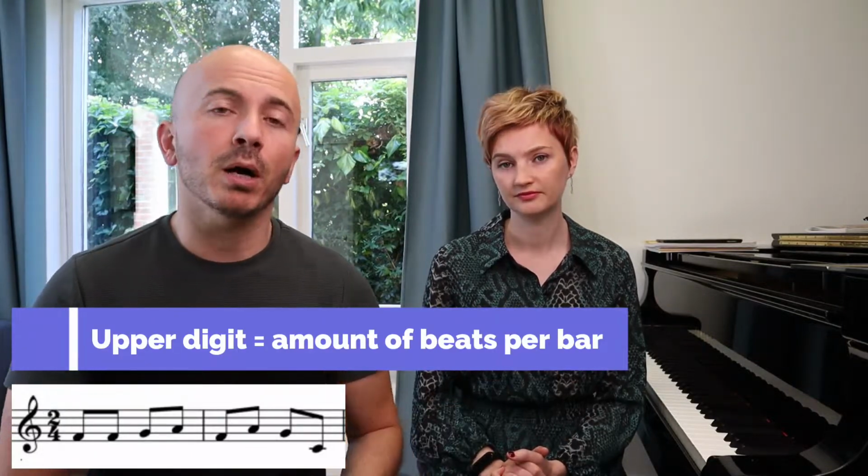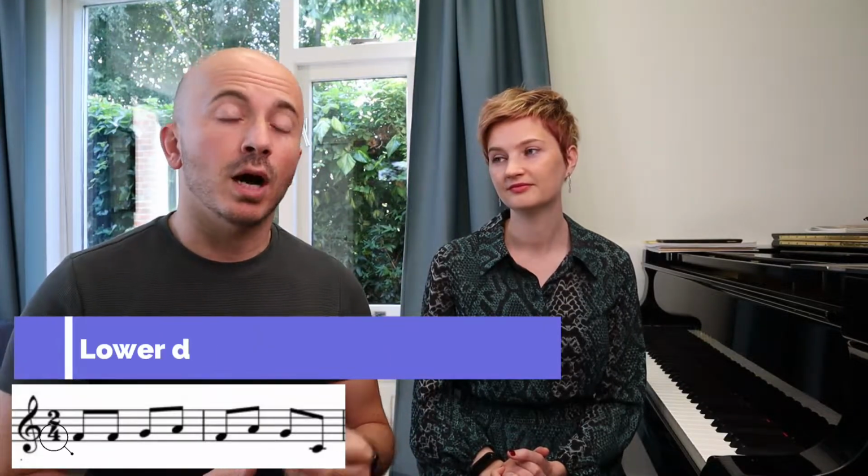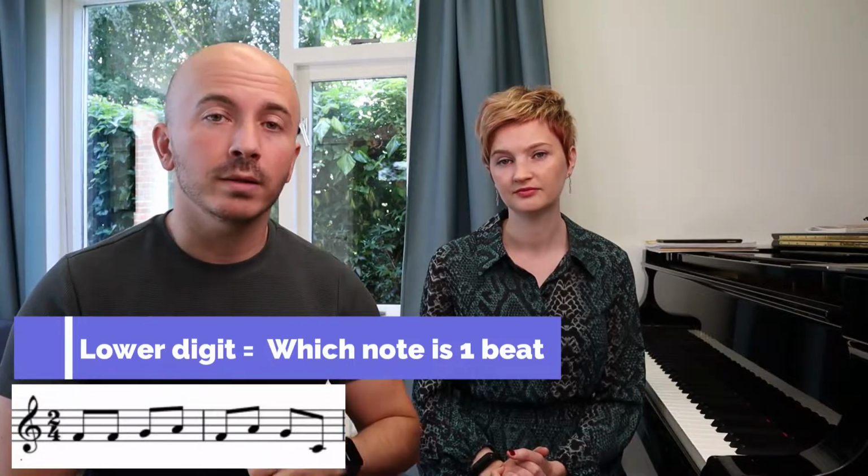So what that means is that we're very used to the time signatures 2/4, 3/4 and 4/4, in which the upper digit, as you know, indicates that in every bar we have 2, 3 or 4 beats per bar, and the lower digit, which is the 4 in this case, would mean that a quarter note is going to be one beat. And the 2/4, 3/4 and 4/4 are such common time signatures that at some point we really believe that a quarter note is always going to be one beat. But that's not always the case, as you'll learn further on in this video.